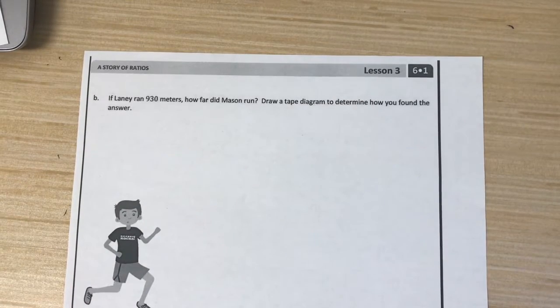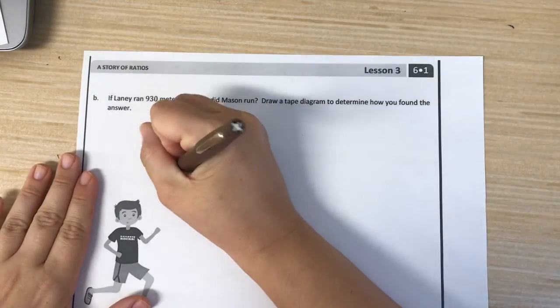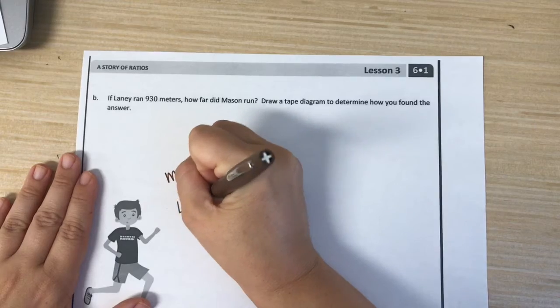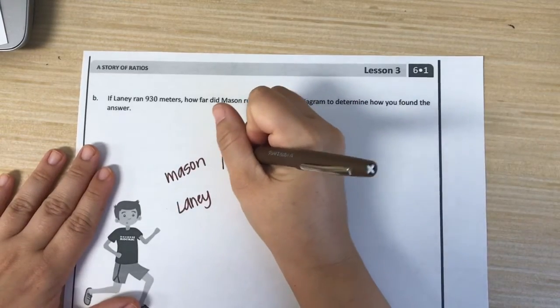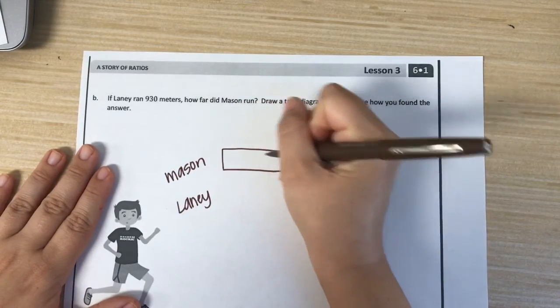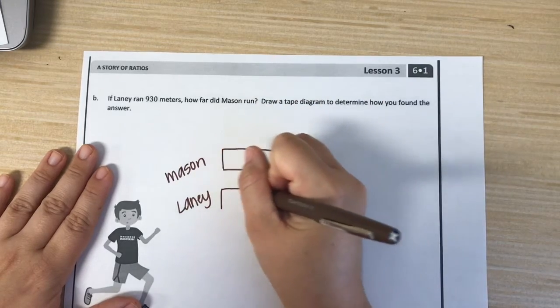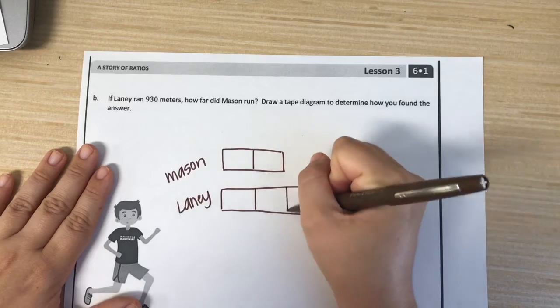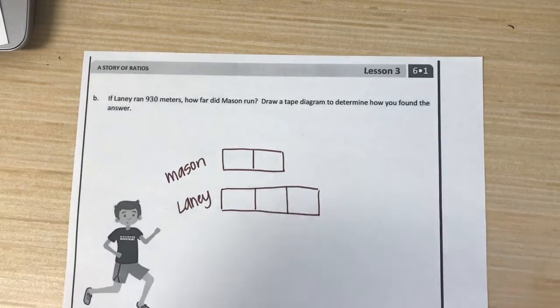Okay, and for part B, if Lainey ran 930 meters, how far did Mason run? Use a tape diagram to demonstrate how you found the answer. So what I'm doing here is I'm just replicating my last tape diagram. I wish I would have just used a pencil like I did in the first one, but I'm just going to quickly redraw it again, representing that 2-to-3 ratio, Mason to Lainey.